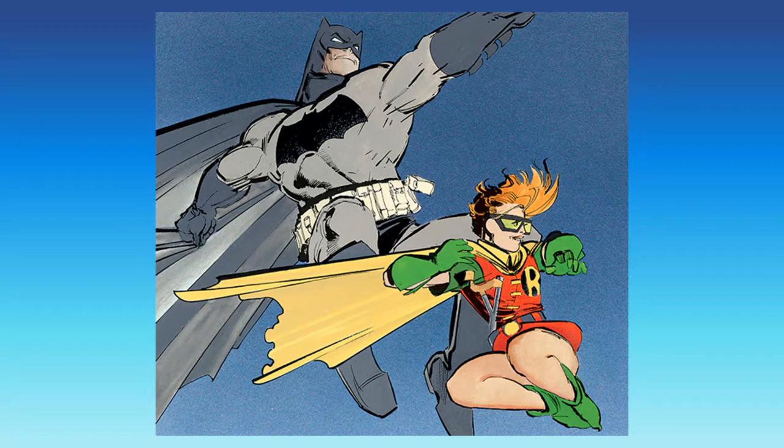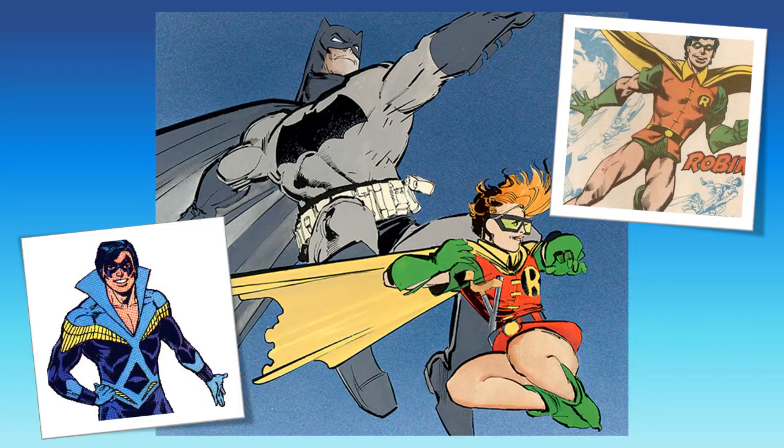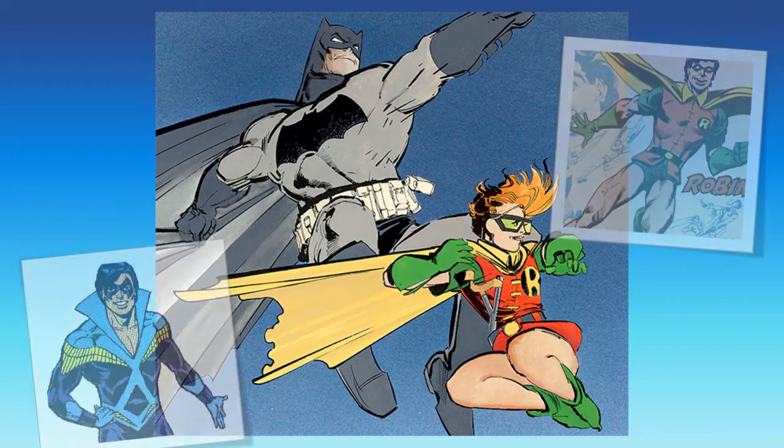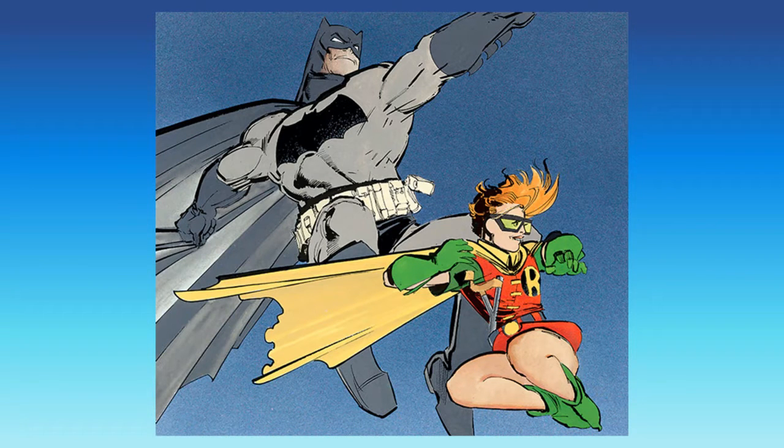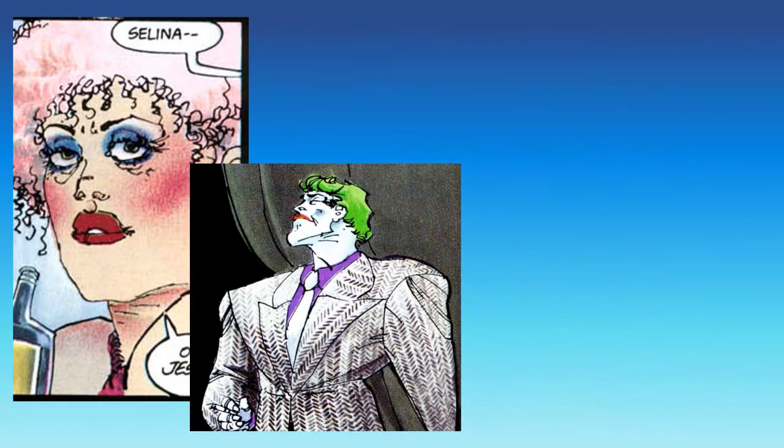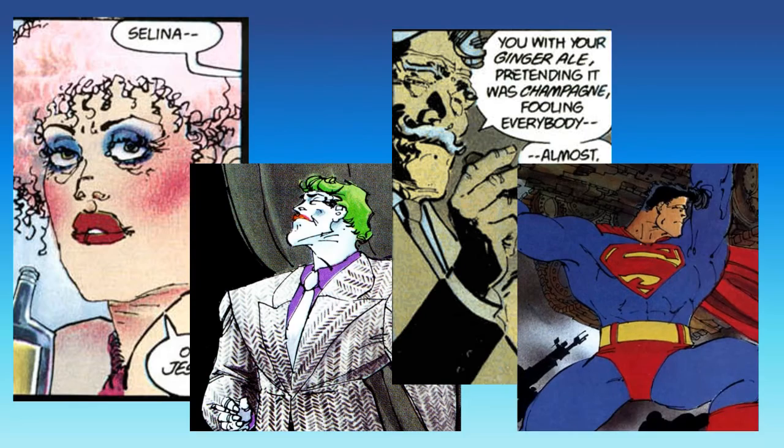That's not to say that neither Dick Grayson nor Jason Todd existed in this world, as both are mentioned in the work, but are currently out of the picture. In fact, a comment about the character of Jason Todd in this work would prove to be highly prophetic in years to come. Other characters that would appear in this four-part series included Catwoman, the Joker, Commissioner Gordon, and Superman himself.